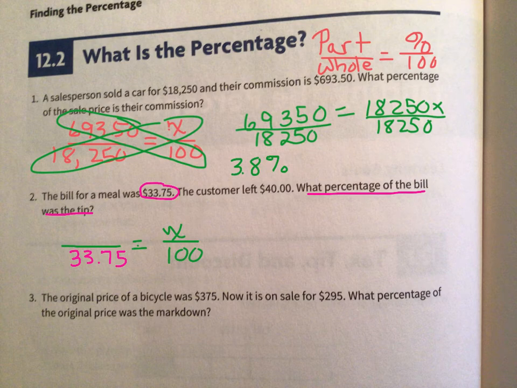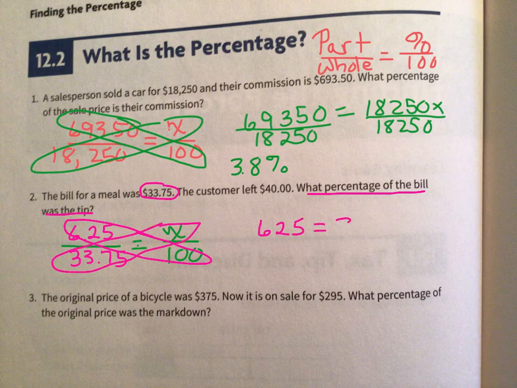I don't know what the tip is yet. I have to figure out what the tip was. So $33.75 subtracted from 40 is $6.25. That's our part. So a little tricky there. We have to figure out the part and the whole and work through which one is which. We could plug those numbers in different ways and get an answer. It just won't be the right answer. So again, as I cross multiply, 6.25 times 100 is 625, equals 3375x.